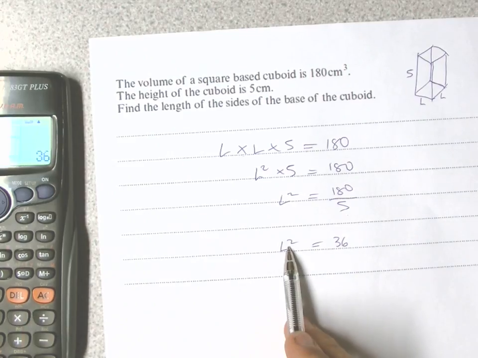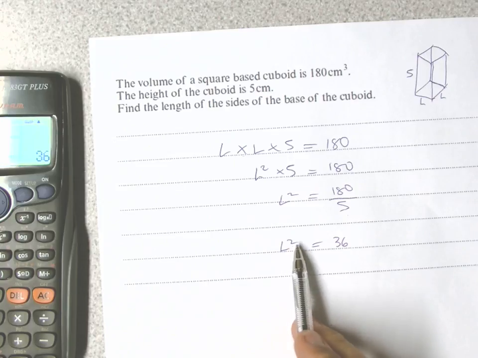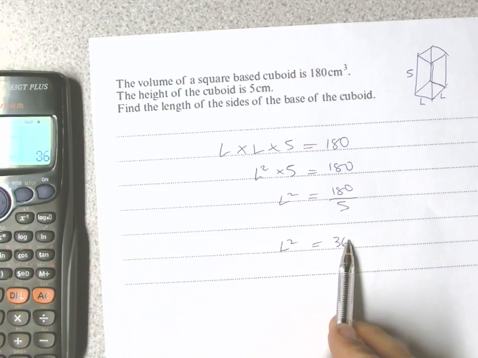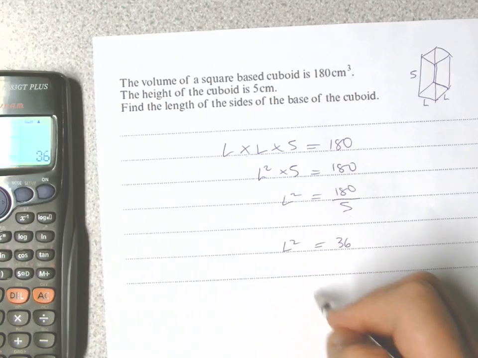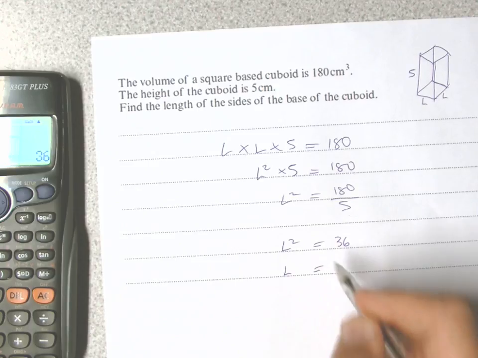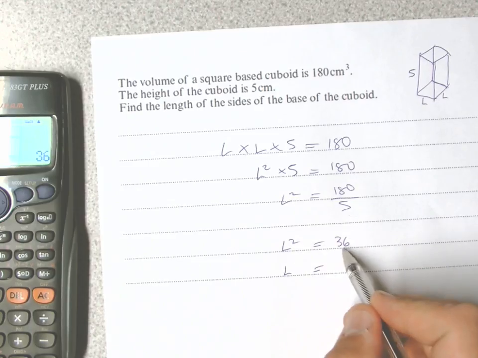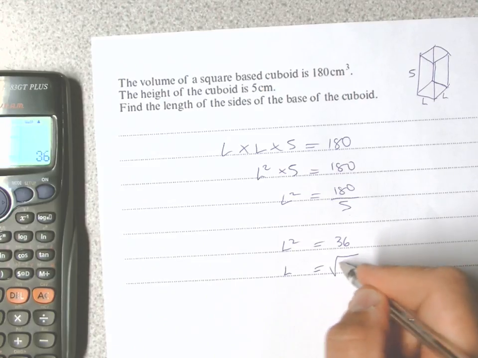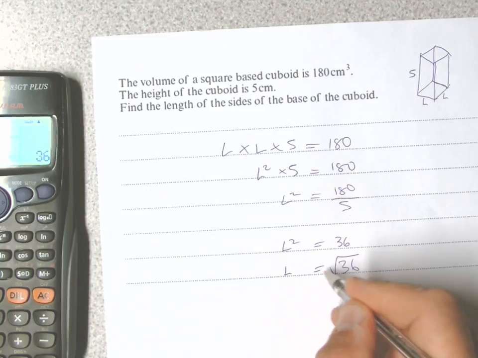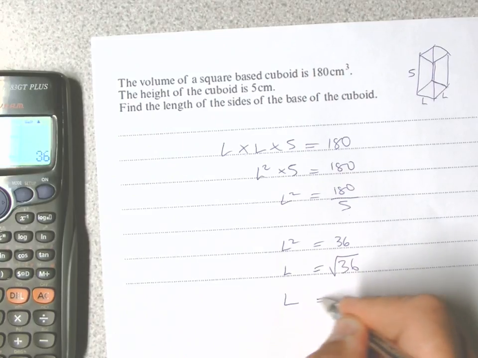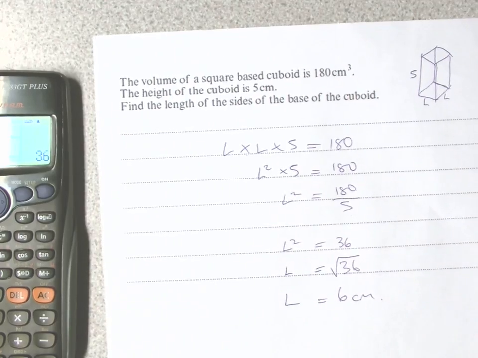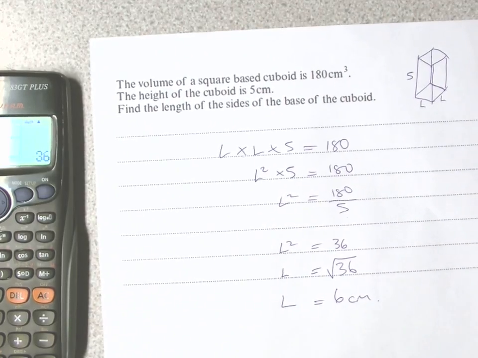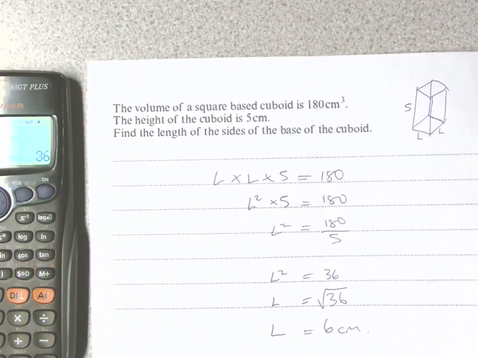And you've got to think, I want L, and this is L squared. So you can think of taking the square over the other side, and when we take it over we do the opposite, so we end up square rooting. If you square root 36, you get 6 centimeters. And there's our answer, the length of the sides of the base of the cuboid.